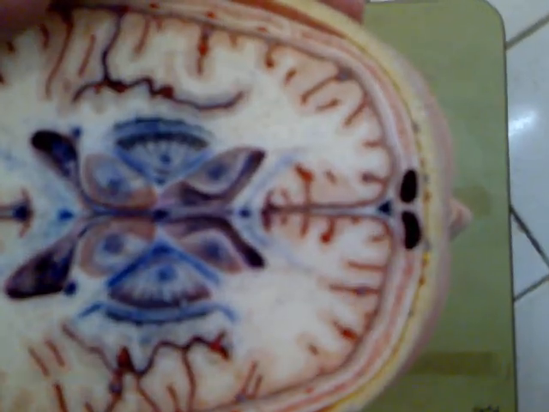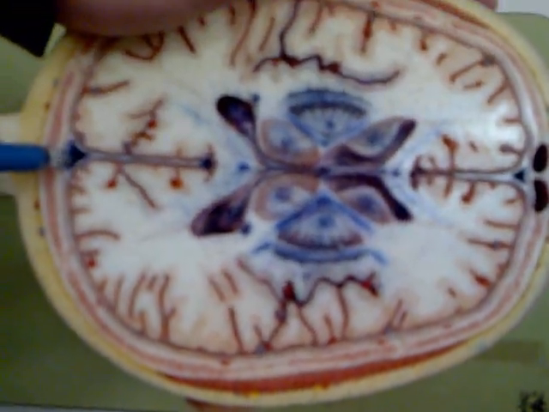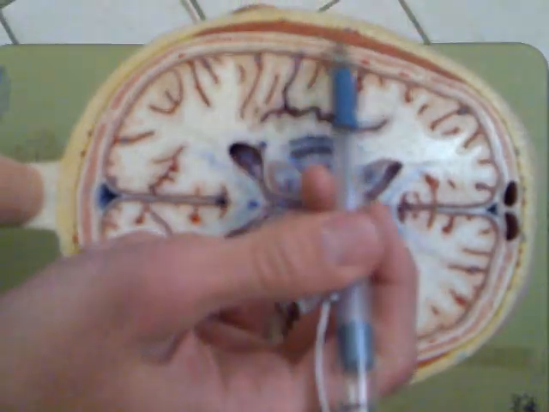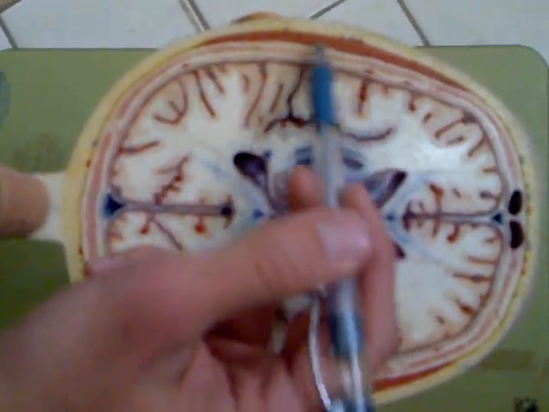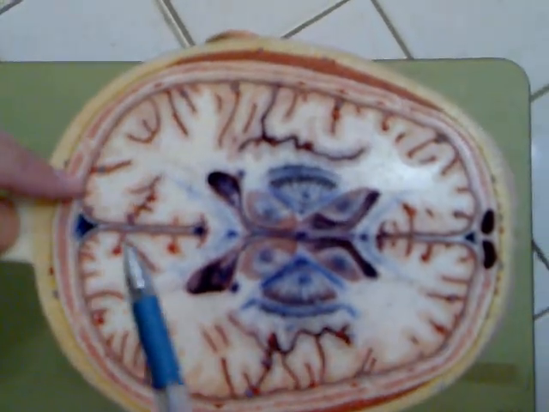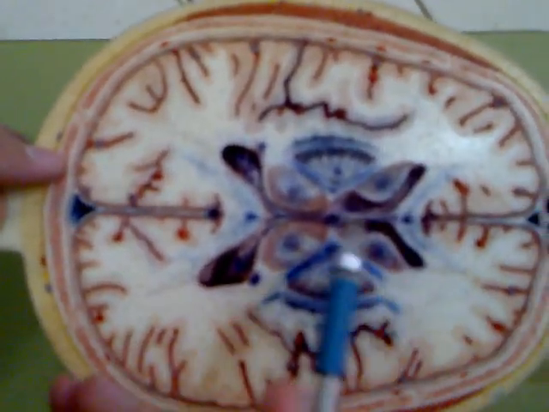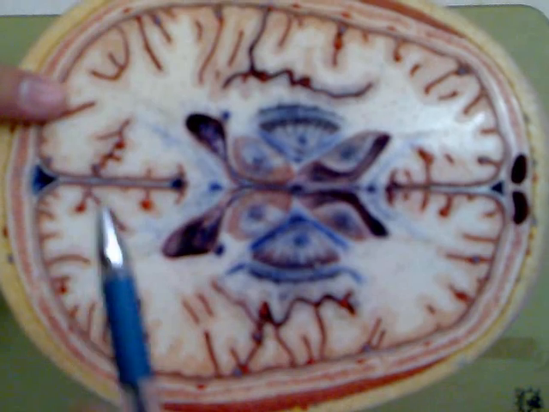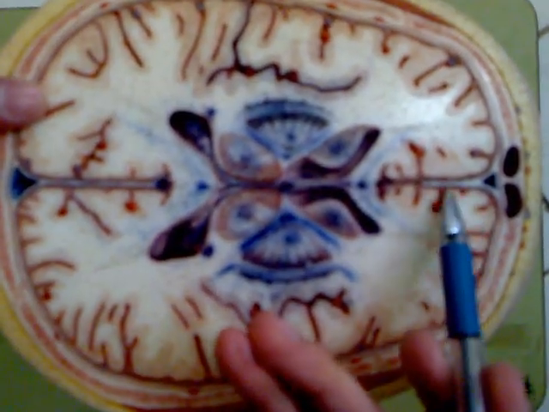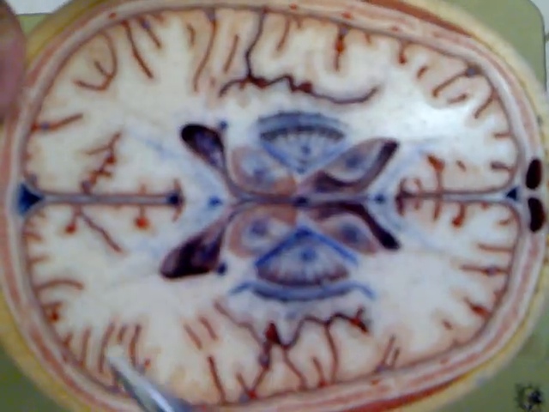Again, this is the superior sagittal sinus, both openings. These are the temporalis muscles, the same blood vessels and nerves. And again, we have the cerebral hemispheres separated by the median longitudinal fissure. Only part of it is visible now. Again, this is the falx cerebri. And this is the gray matter of the cerebral hemispheres and the white matter.